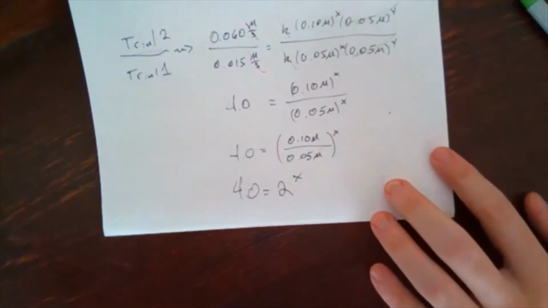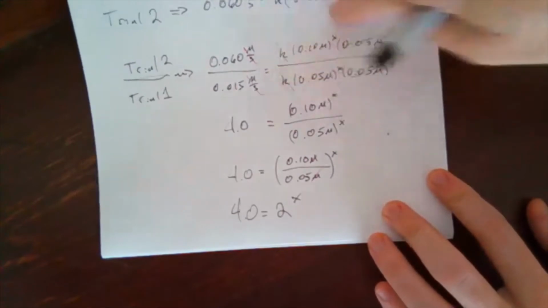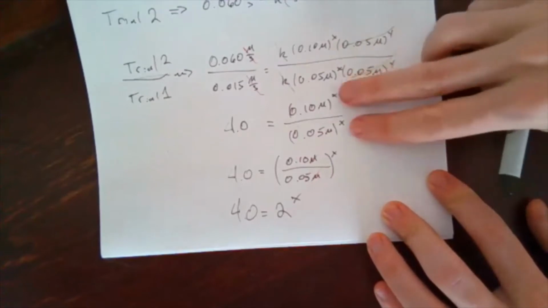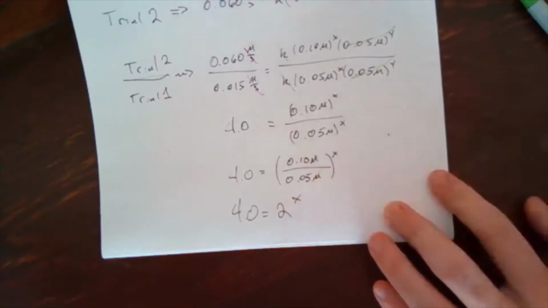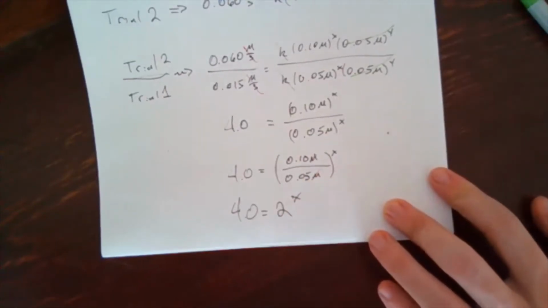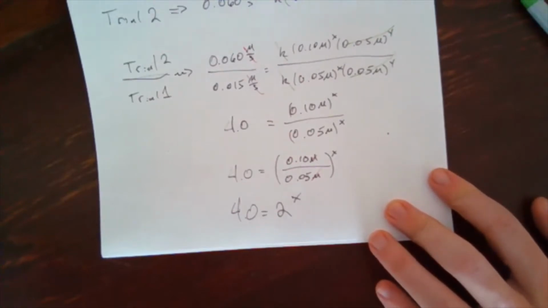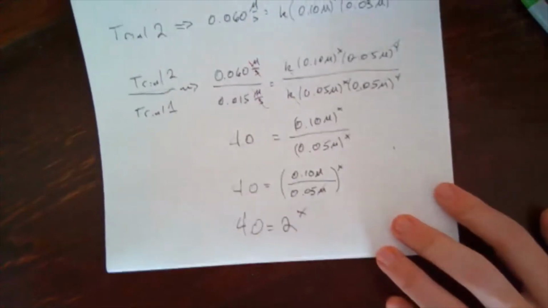This was all intended with how I set up my reactions, that the K's always cancel. The other reactant's order cancels out. The only variable I have left is the order of the reactant I changed. And I can see that 2 to some power, which is the order, gives me the effect on the rate. You may be able to do this by looking at it, but we're going to use logarithms. The tool to solve for variables that are in exponents is always logarithms.